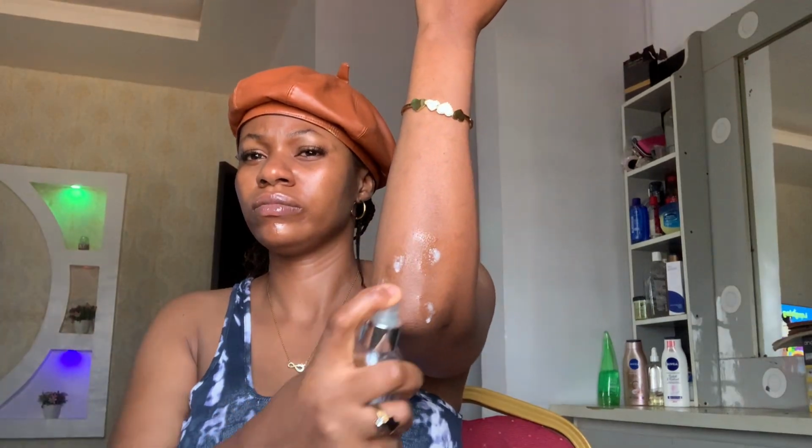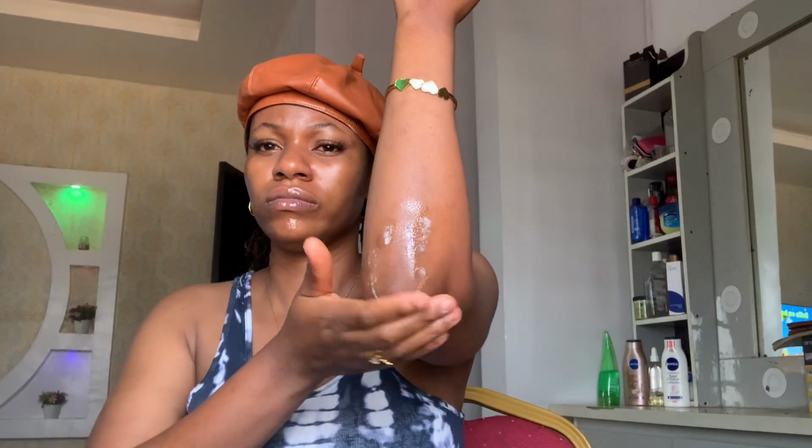You are going to definitely get the result. Spray it on those areas, like your elbow, your dark knee. Spray it there and gently use your hand to massage it in. Let them dry and moisturize.